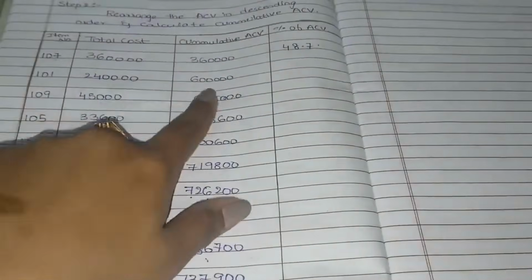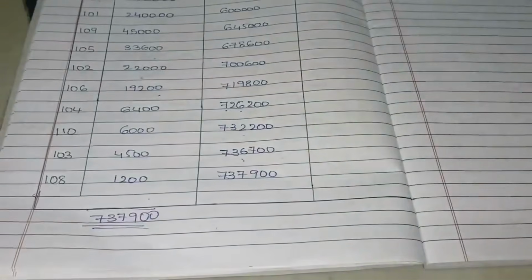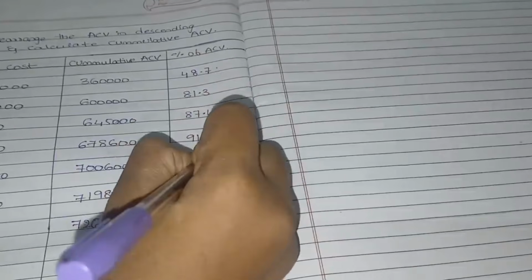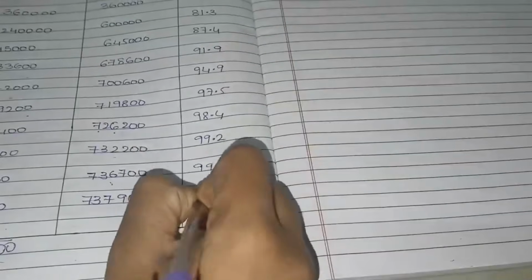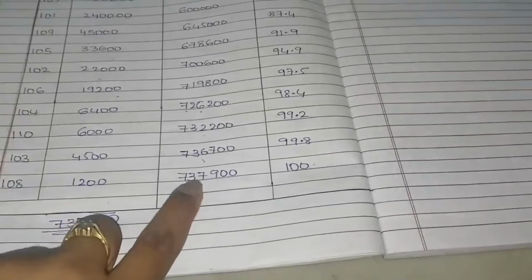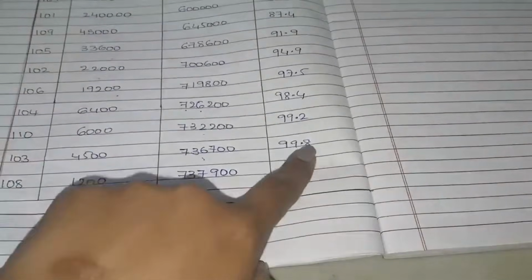ఇప్పుడు నెక్స్ట్ దానికి ఎట్లా చేస్తాము, 6 lakhs డివైడెడ్ బై 7,37,900 ఇంటూ 100 చేయాలి. అప్పుడు 81.3. సో అట్లా థర్డ్ది, ఫోర్త్ది, ఫిఫ్త్ది, సిక్స్త్ అన్నిటికీ చేయండి. థర్డ్ దానికేమో 87.4 వస్తుంది, ఫోర్త్ దానికేమో 91.9 వస్తుంది, దీనికేమో 94.9, 97.5, 98.4, 99.2, 99.8 and this will become 100. ఎందుకు 100 వచ్చింది? 7,37,900 డివైడెడ్ బై 7,37,900 ఇంటూ 100 చేస్తే ఇక్కడ మీకు 100 వస్తుంది.